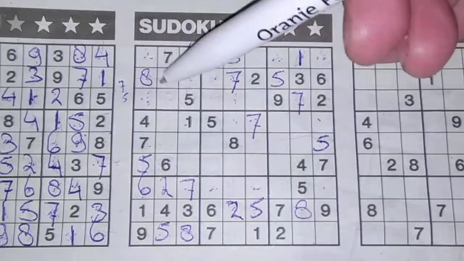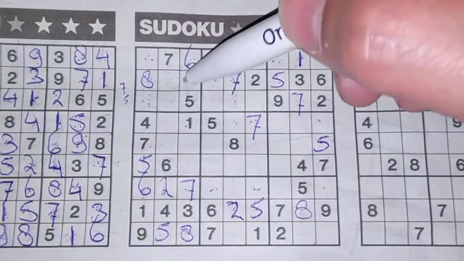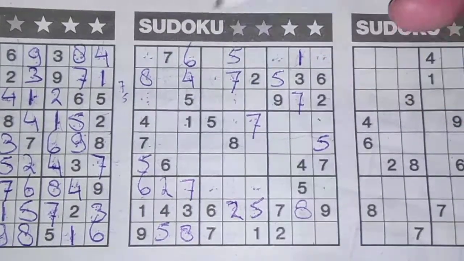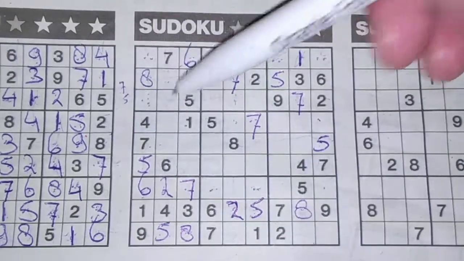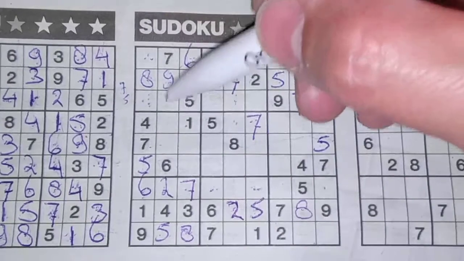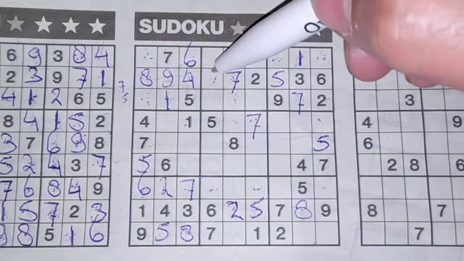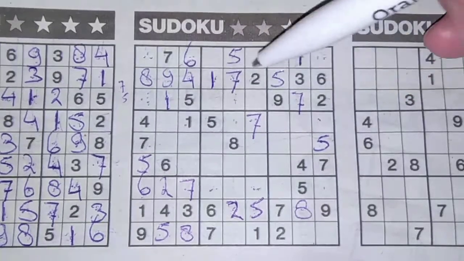We have a 4 here, so no 4 in these 2 boxes. 4 goes there, 1 box left for the 4. The 9 and the 1 are left. We have a 9 here, so no 9 there. 9 should be here, and the 1 goes there. 1 box left in the second row for the number 1.